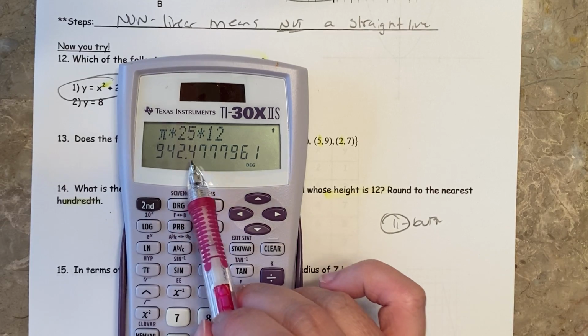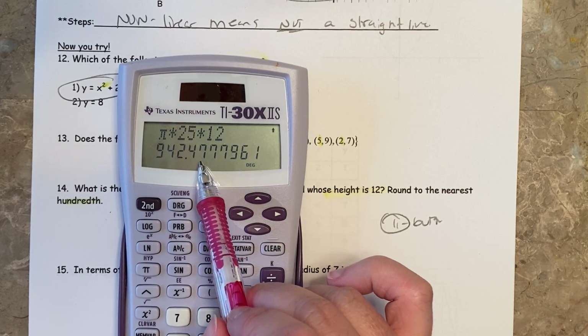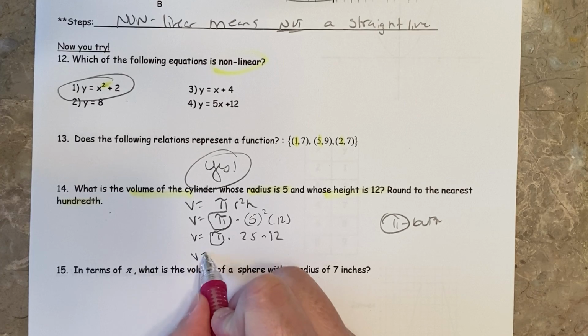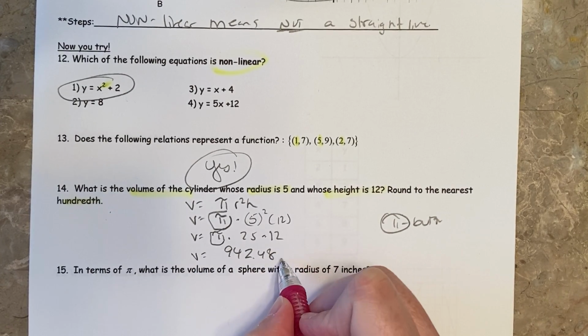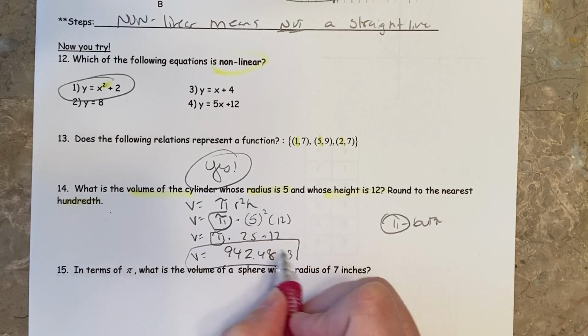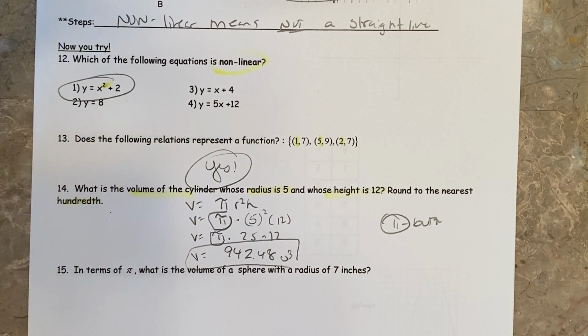Nearest hundredth, so tenths, hundredths. Look to the third number, that 7 does round that up to an 8. So you should have gotten 942.48, and no units again, so units to the third power. Okay, hopefully that one wasn't too bad. And moving on to 15.